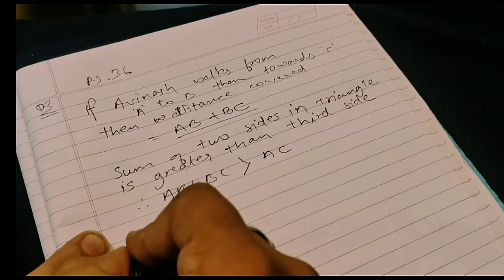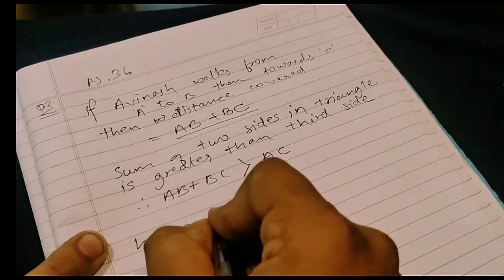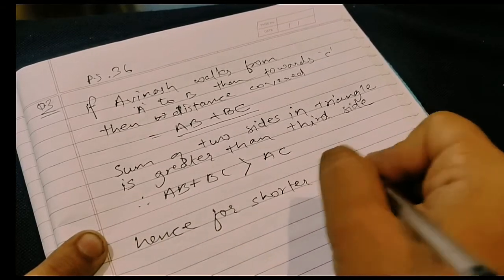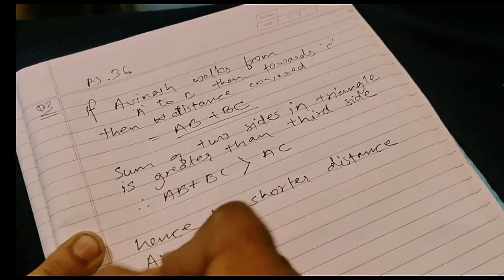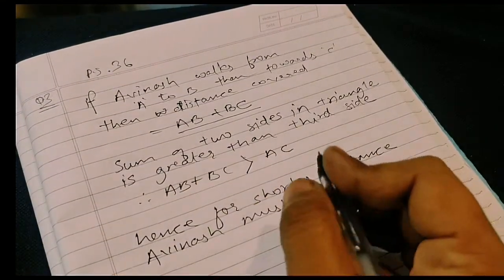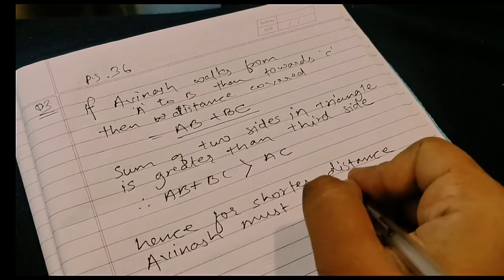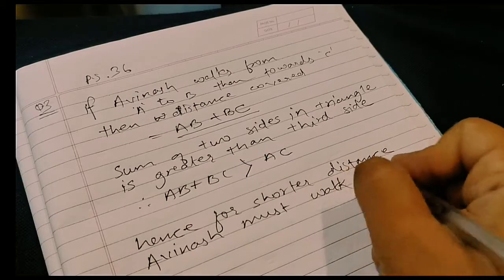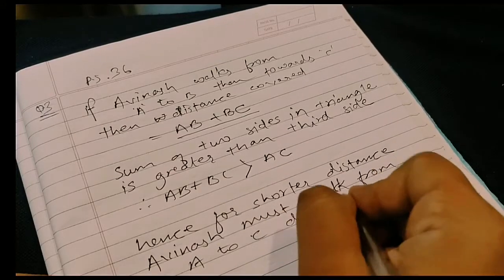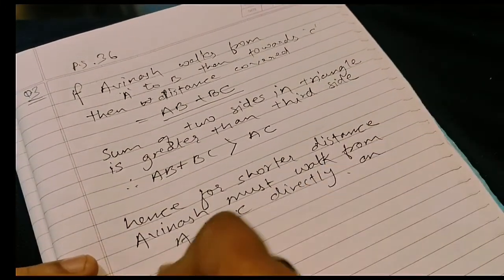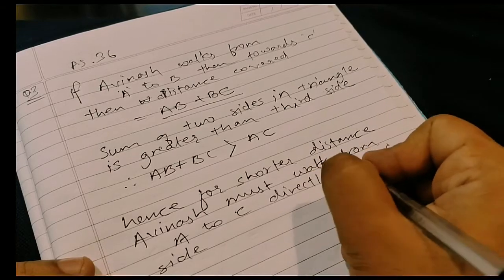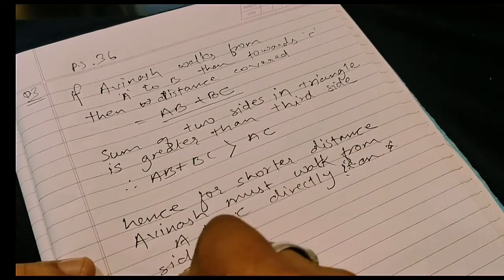Must be greater, and hence for shorter distance, Avinash must walk from A to C directly, on side, that is, i.e., on side AC. So this is how we will write the answer.